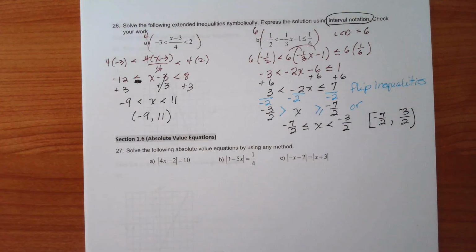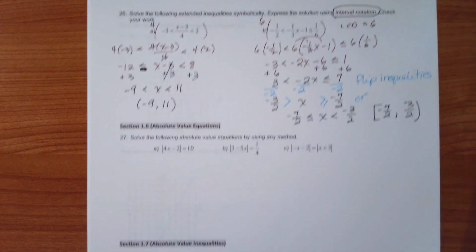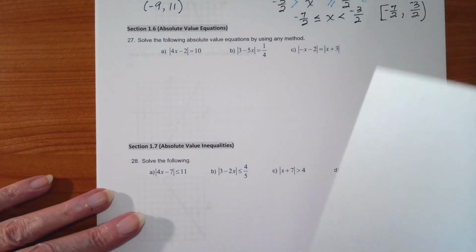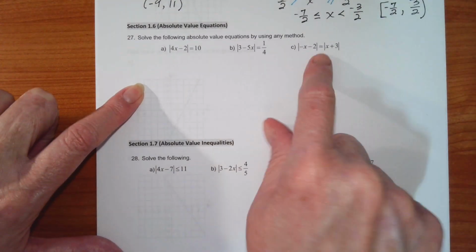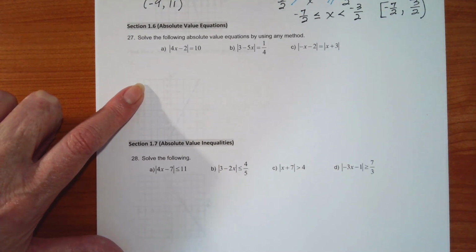Okay, there's not enough room on here, so I'm going to do these. I have room for this one. I'll do these on a separate piece of paper.